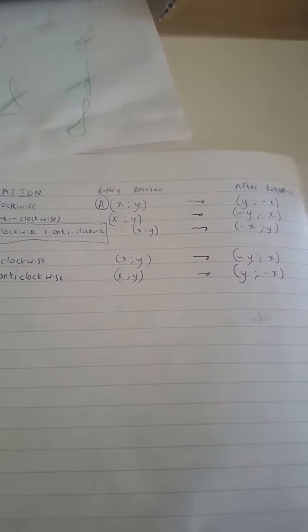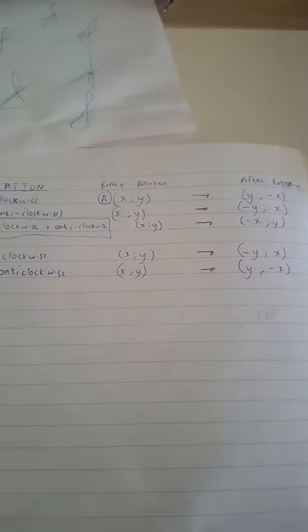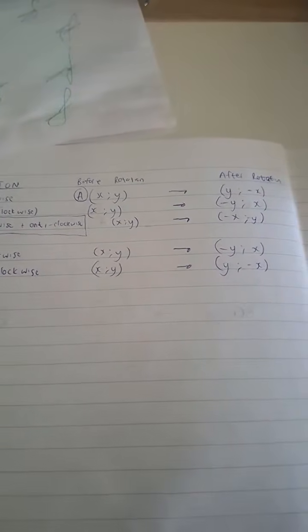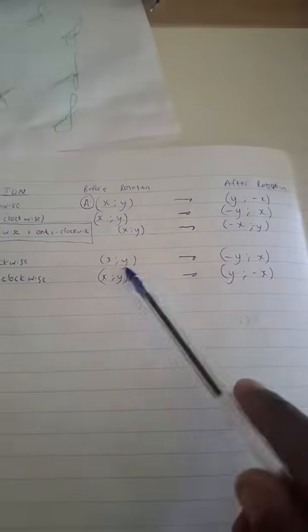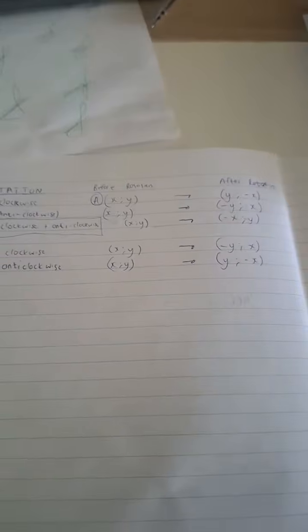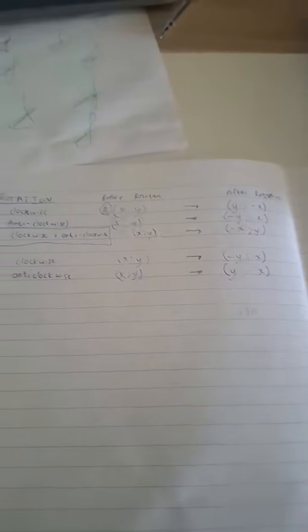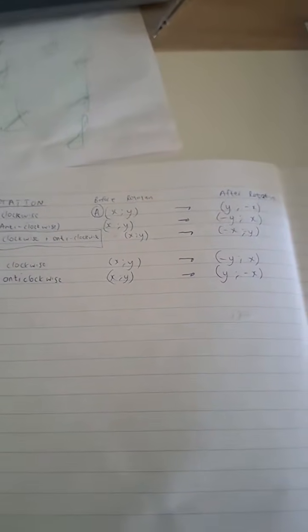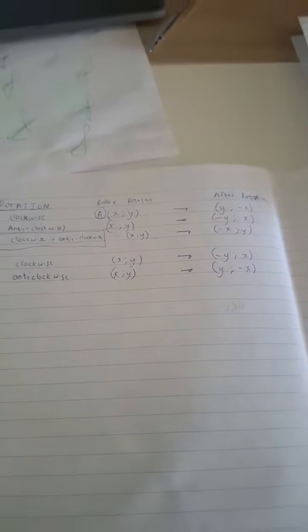Okay, no swapping, just simply X and Y change sign, whether it's 180 degrees clockwise or 180 degrees anti-clockwise. X and Y simply change sign, and that's it.